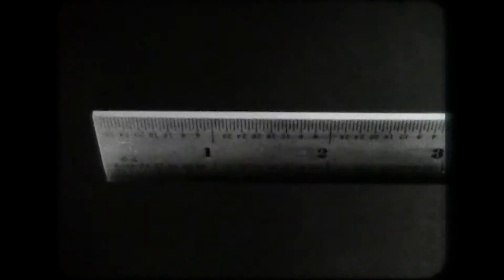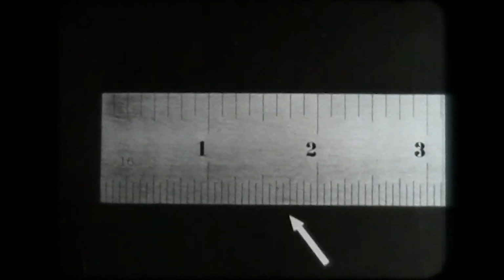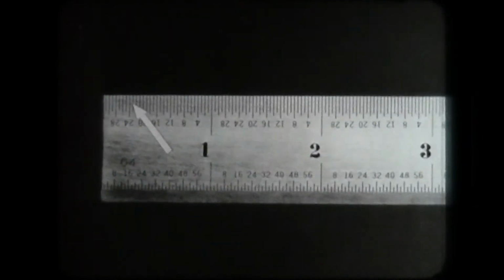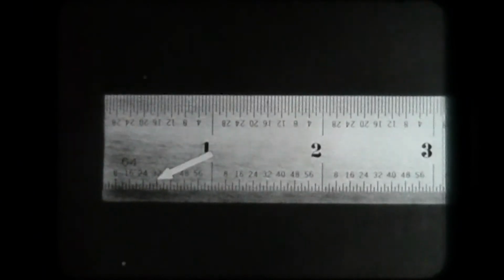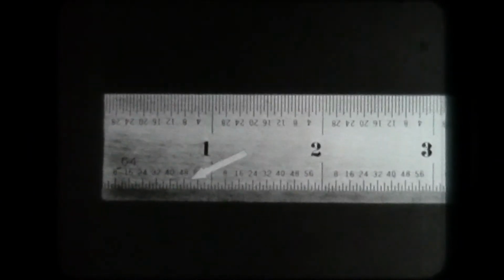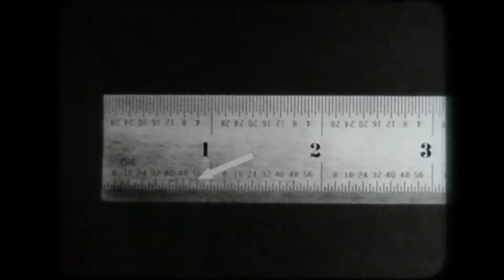The steel rule usually has 4 scales, 2 scales on each side. This one is graduated in 1/8ths of an inch, and this scale in 1/16ths of an inch. The scales on the other side are graduated in 32nds and 64ths of an inch. Some rules have numbered graduations. These make the scales easier to read and reduce the possibility of errors.